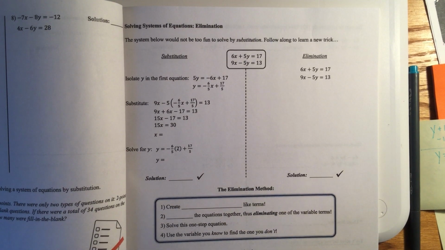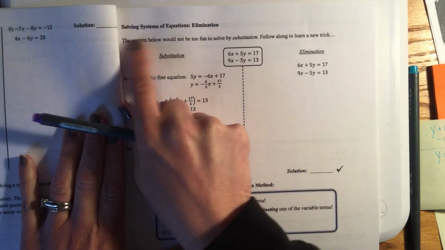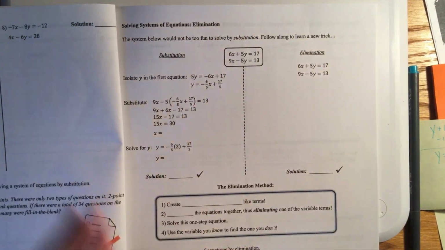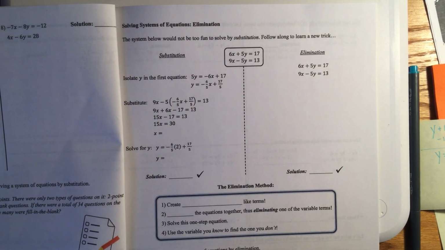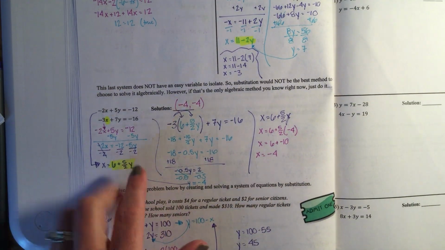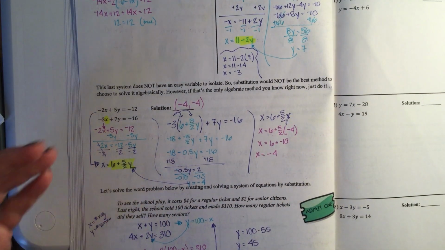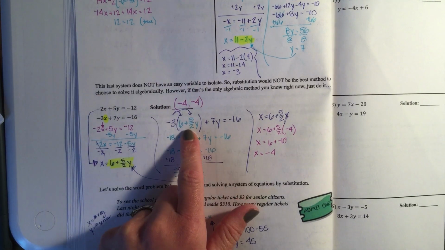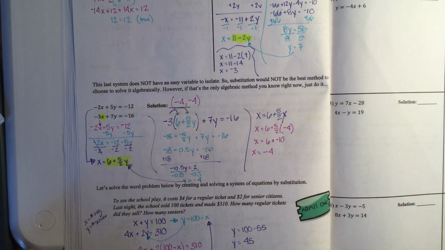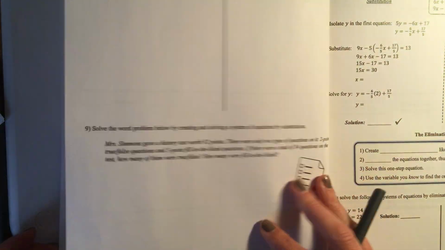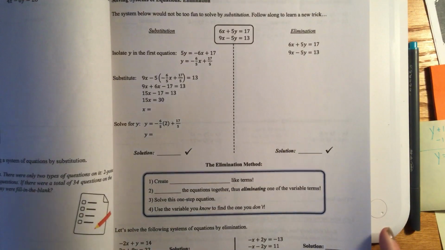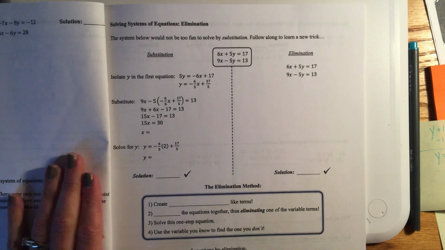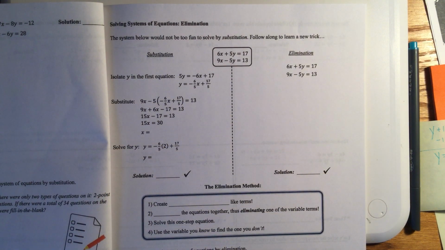Hey 8th graders, I am excited for us to move on to solving systems of equations by elimination. We ended last week with doing this problem that was a lot of work because we had to get one of the variables by itself and neither one was very nice, and then we had a fraction. I mean, it just took a lot of work. And so what we're going to learn today is how to solve for these variables using elimination.